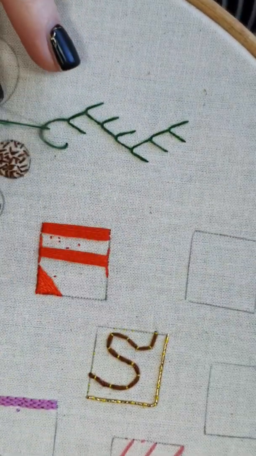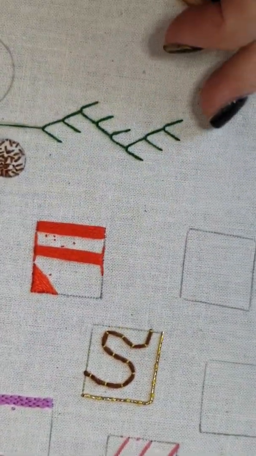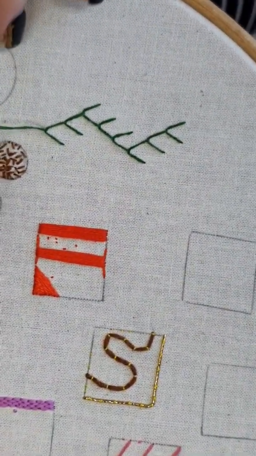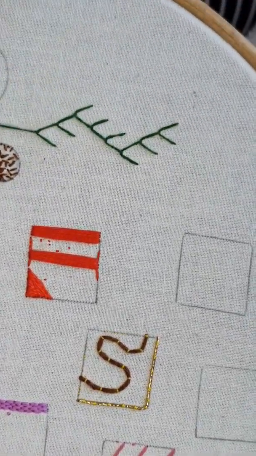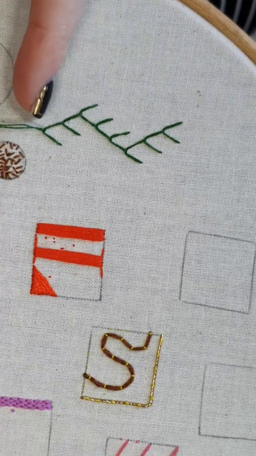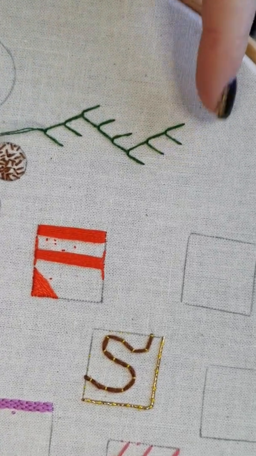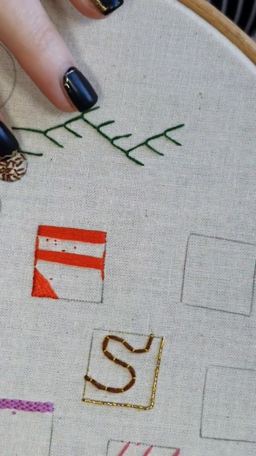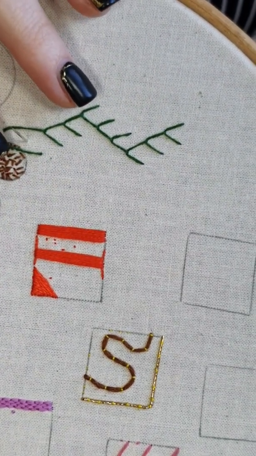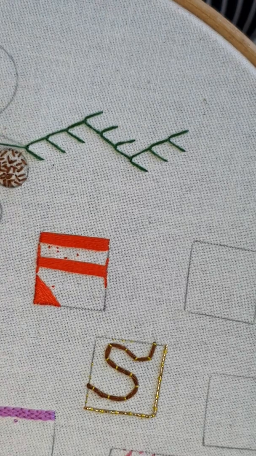But the thing is, you do have to kind of work down, rather than down and diagonally one side or the other. You can't move from the bottom up with this stitch because you're always reliant on the previous stitch. You're coming from the bottom of the previous stitch.